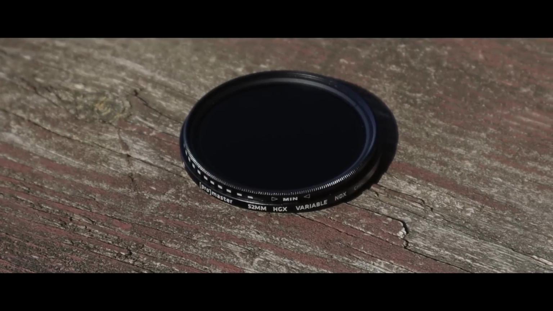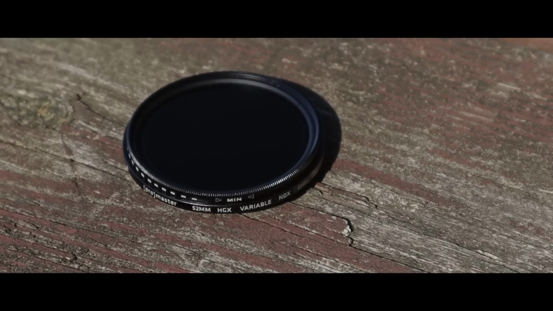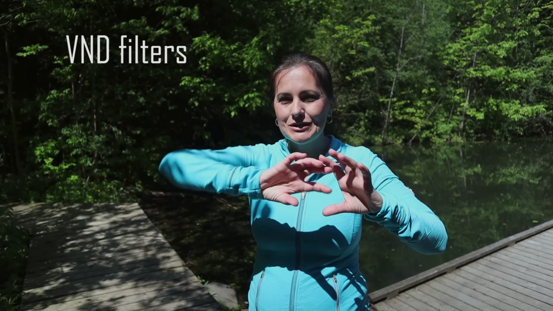I prefer, and it is recommended for beginners, to get the VND, which is a variable neutral density filter, because simply you can turn it up all the way, you can turn it down. It's great for photos and video. The only disadvantage it has is that if you turn it all the way up, you will end up with that crosshatch pattern, but you will get rid of it if you back up a little bit. So you will ease up, you will turn it down just a tiny bit.